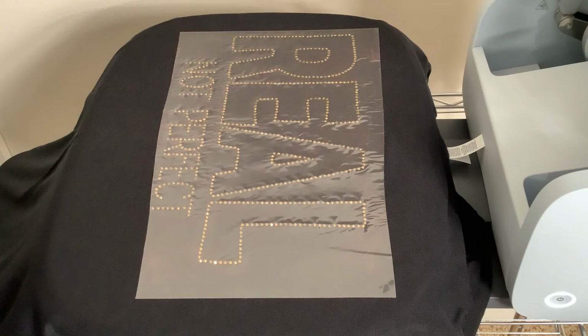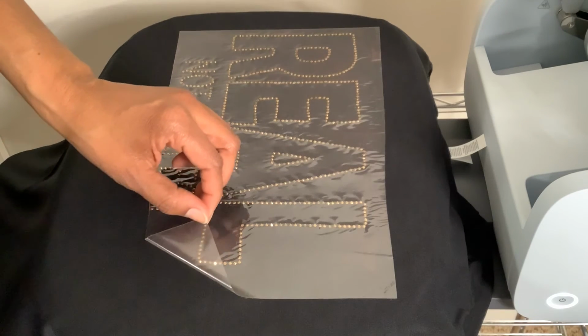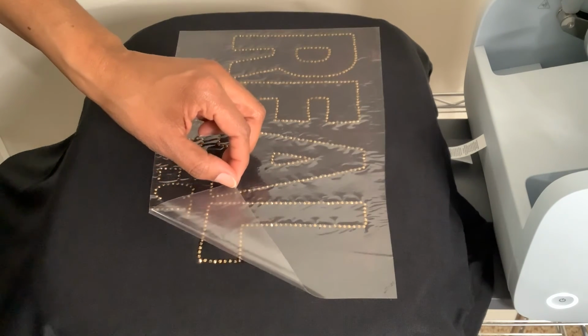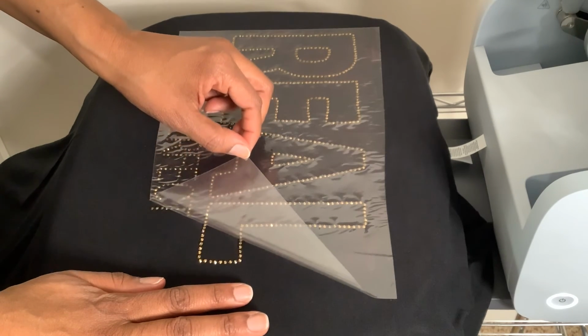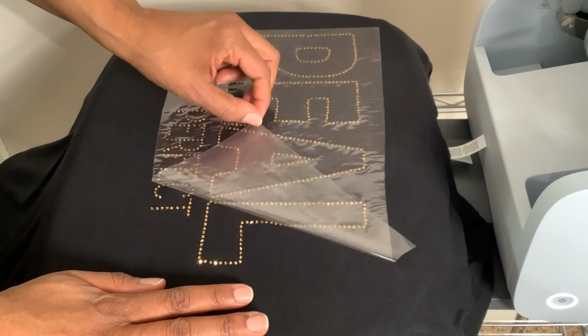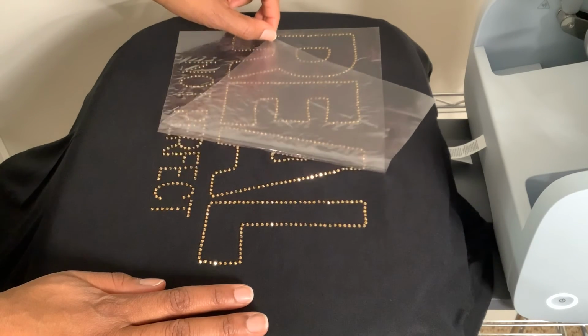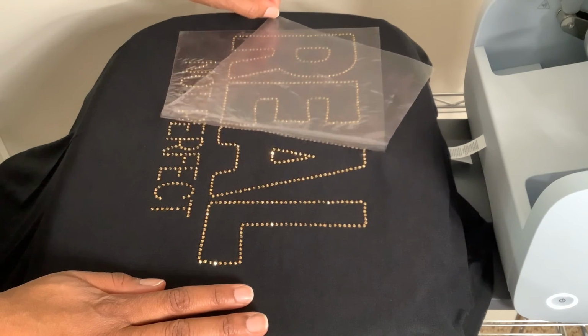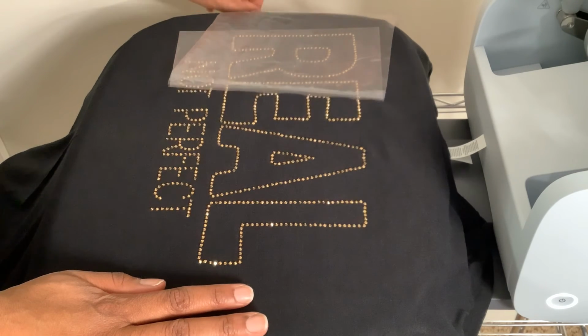Okay, so I'm going to let that cool down for a little bit. Okay, so now I'm going to peel it. Going slow, just in case some of my rhinestones did not stick. I'm going to go slowly.